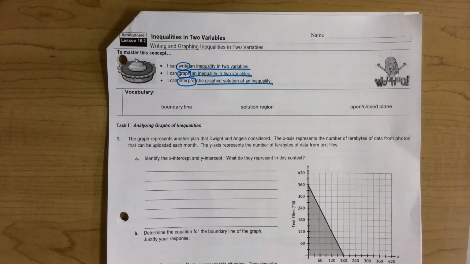Task 1, analyzing graphs of inequalities. The graph represents another plan that Dwight and Angela considered. The x-axis represents the number of terabytes of data from photos that can be uploaded each month. The y-axis represents the number of terabytes of data from text files. Identify the x-intercept and y-intercept. What do they represent in this context?